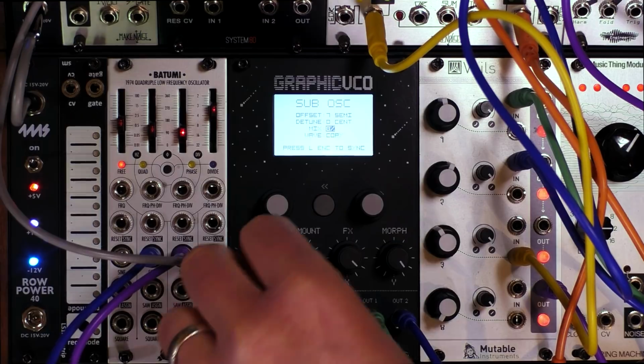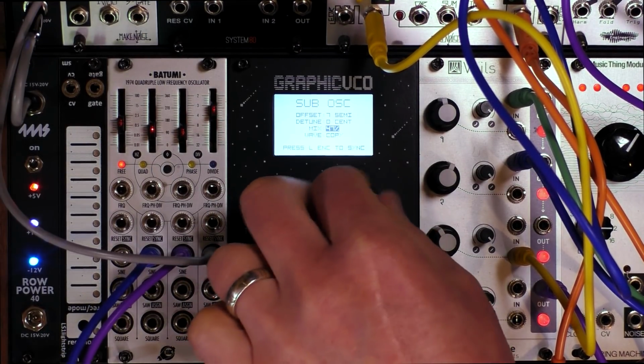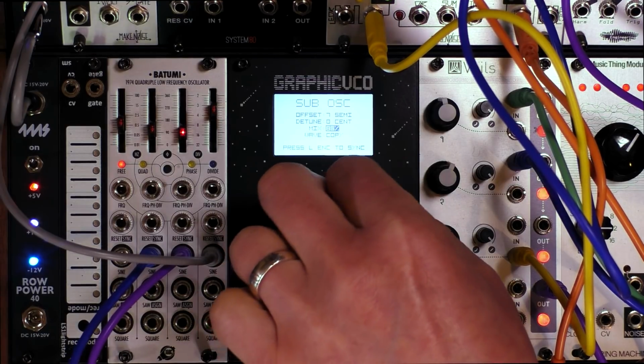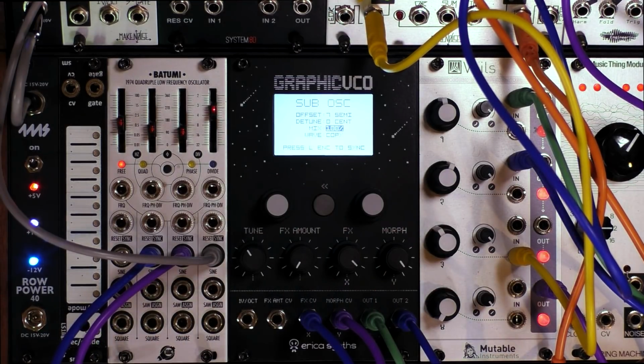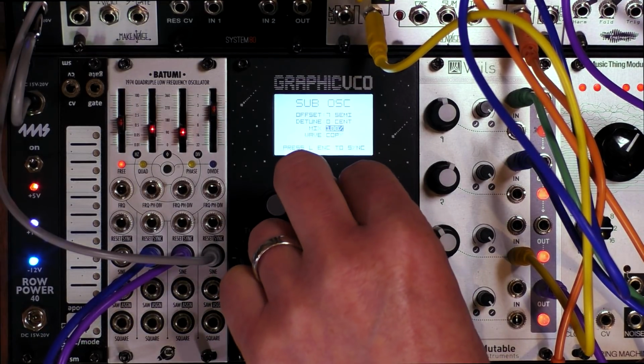With the mix option, that allows you to set between how much is just the sub coming out of that output and how much is a mix between the sub and the original oscillator.